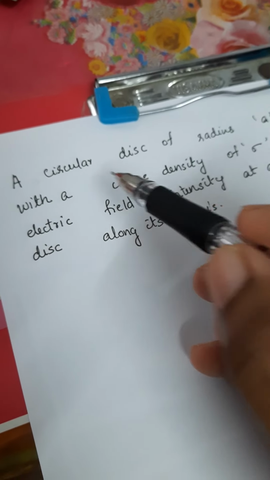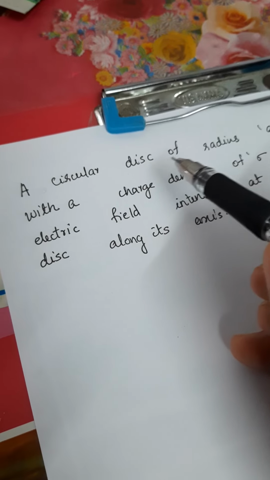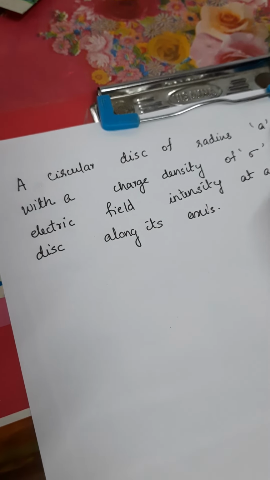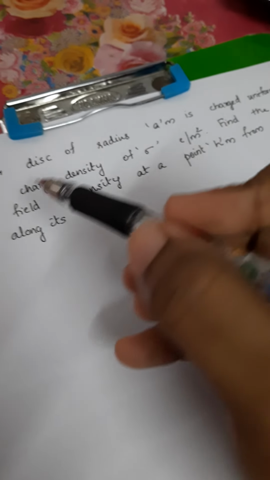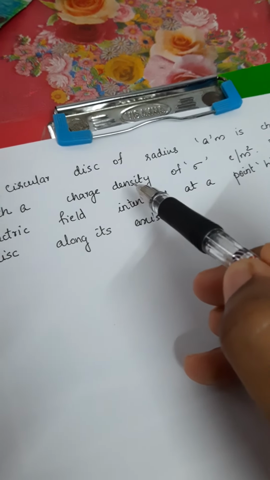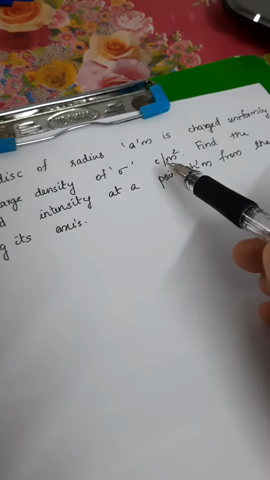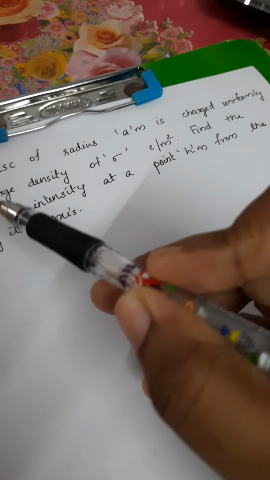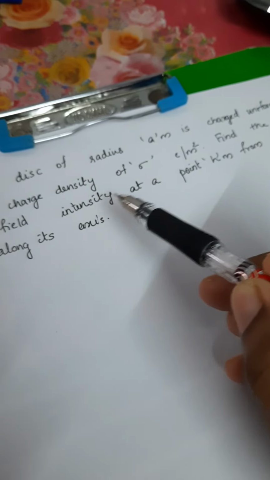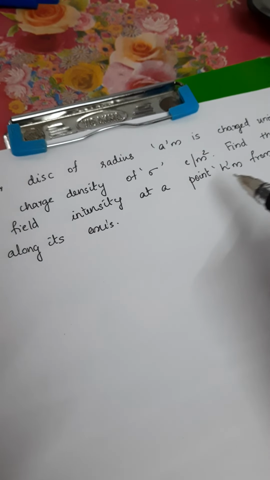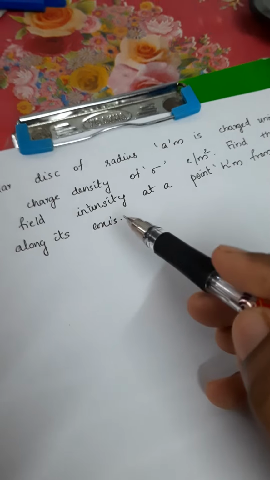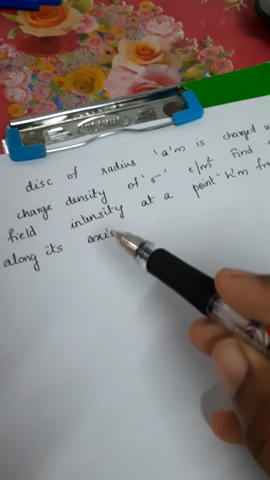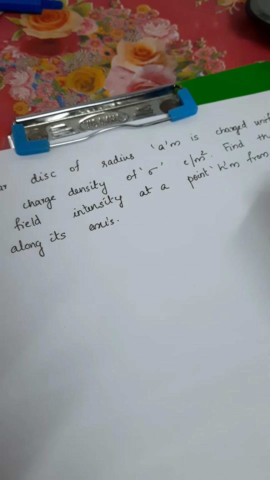In our question, a circular disk of radius a meter is charged uniformly with a charge density of sigma coulomb per meter square. Find the electric field intensity at a point h meter from the disk along its axis. So in this question, first we have to draw according to this question.